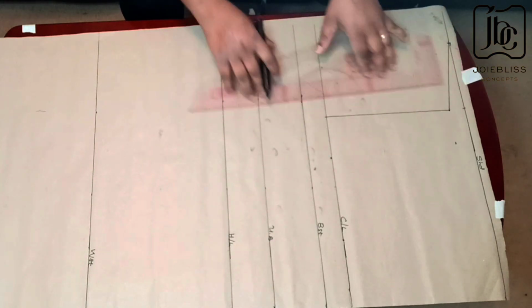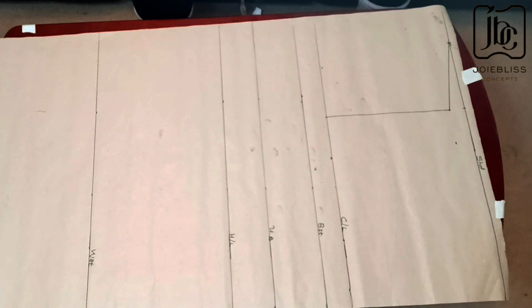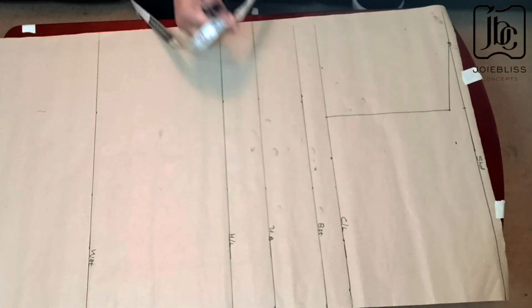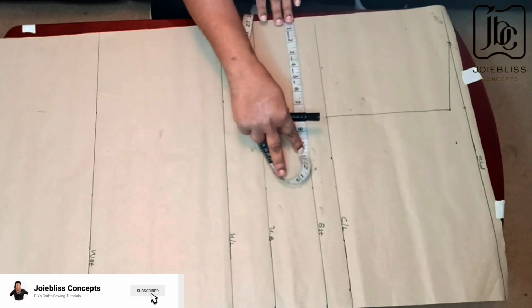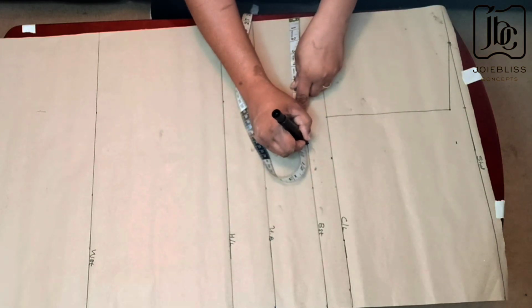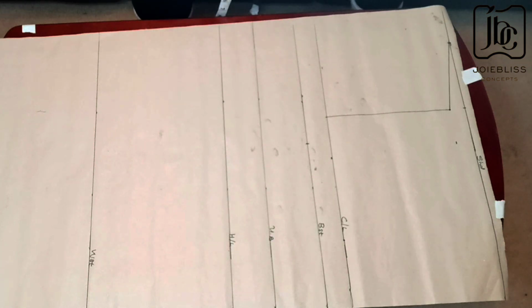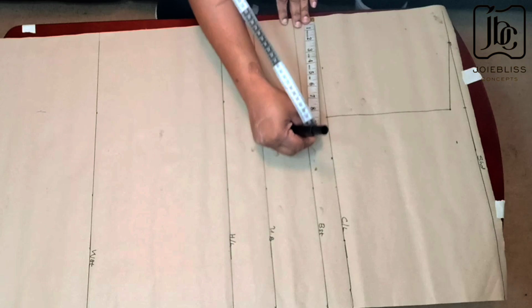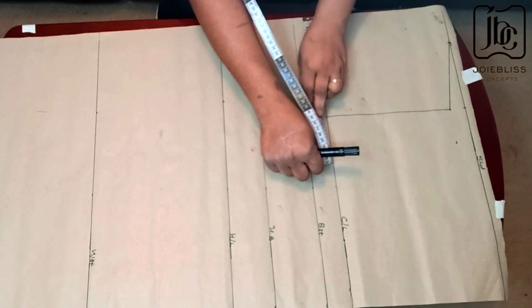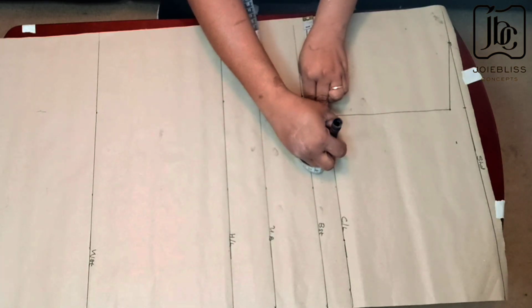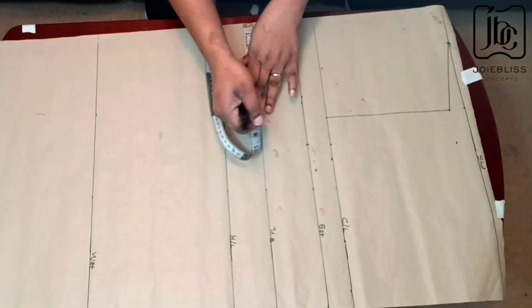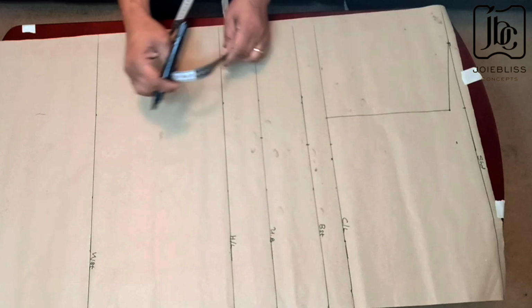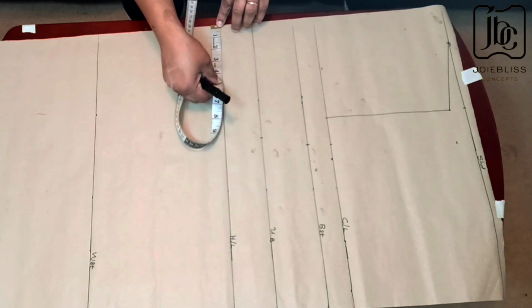So this is basically just drafting a basic bodice. I'll be transferring my horizontal measurement and that's achieved by dividing the round measurement by 4. So now I just divided my round bust measurement by 4. I'll be marking it on that chest line and the bust line as well. The same goes for the under bust, the half length, the waist and the full length. So just divide everything by 4.